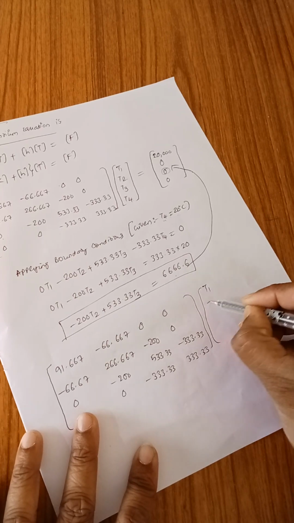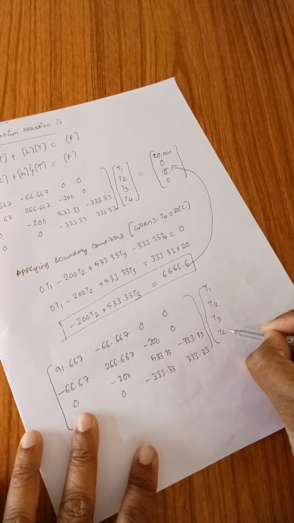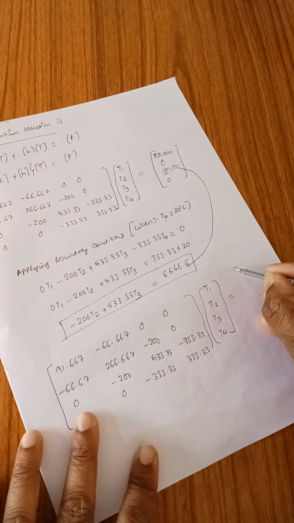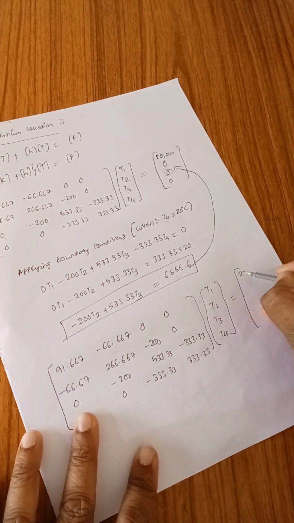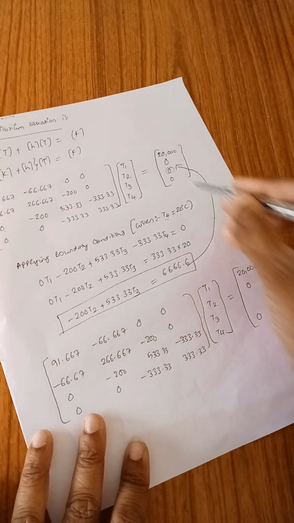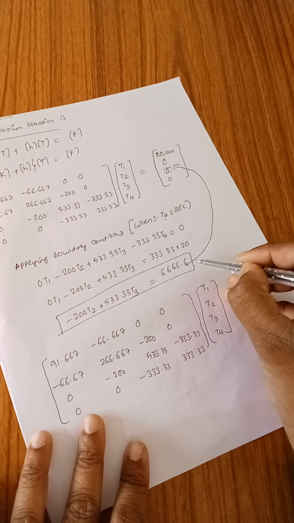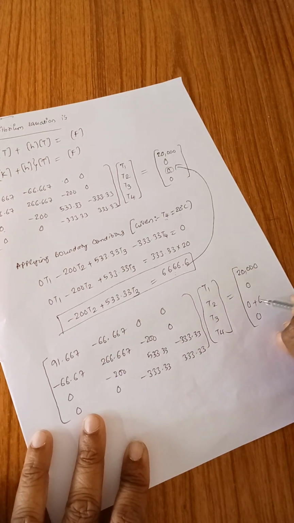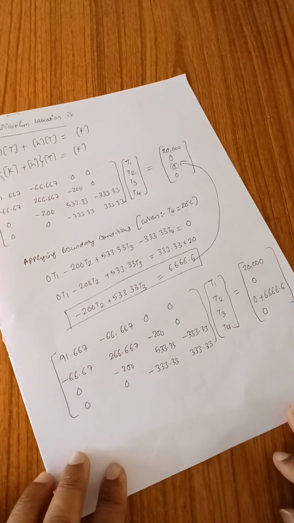And here I'm going to write T1, T2, T3 and T4. And here I'm going to write 20,000, 0, and here also 0. But what is the third element going to be? It's going to be 0 plus 6,666.6. That is going to be 6,666 only.